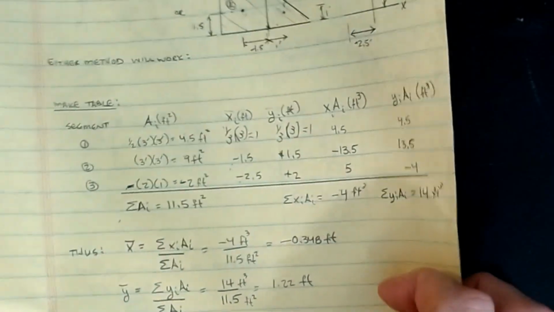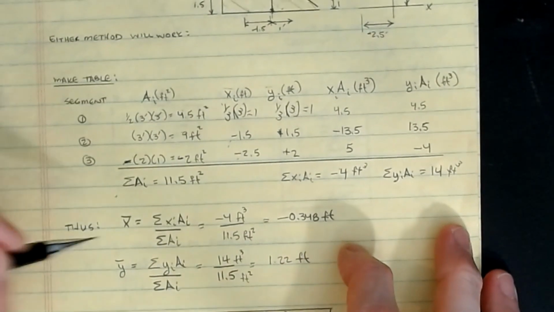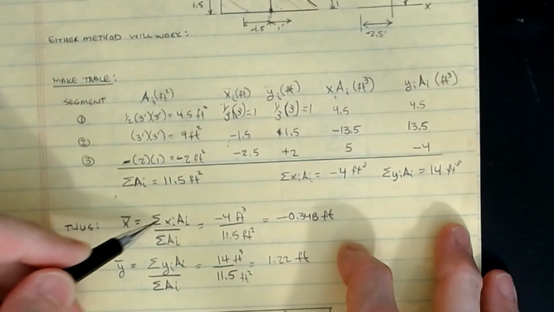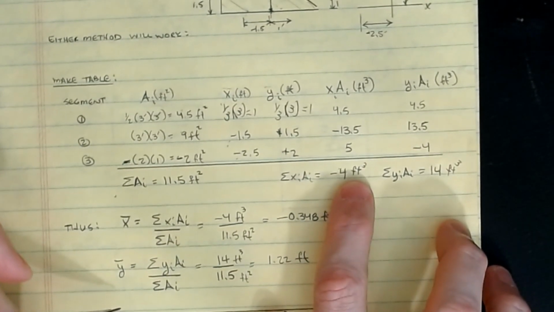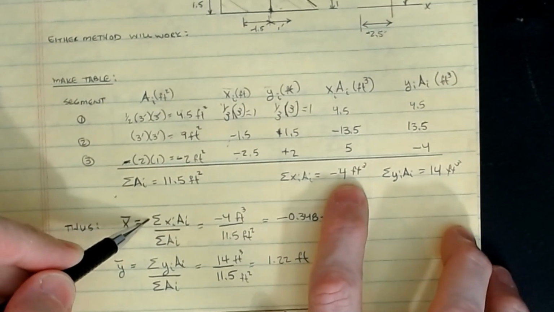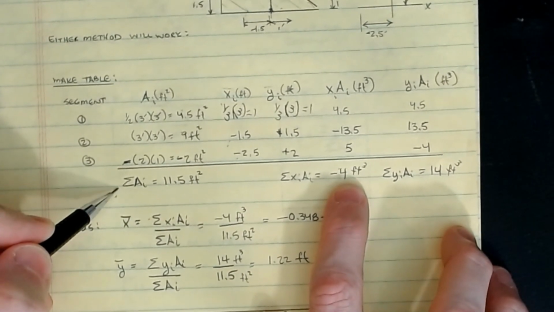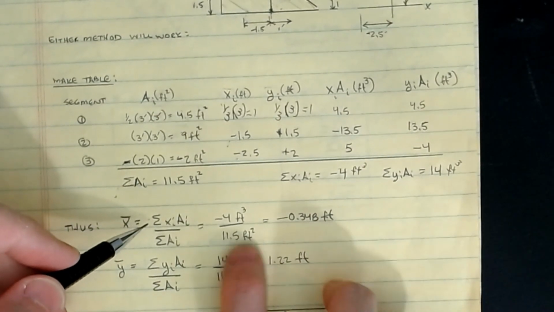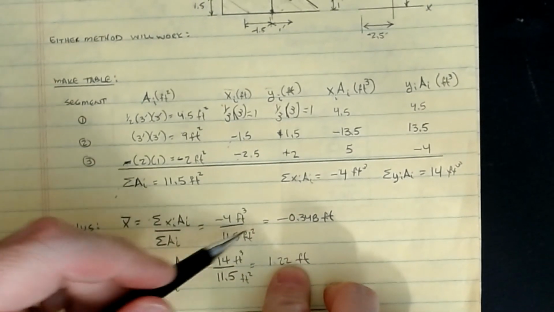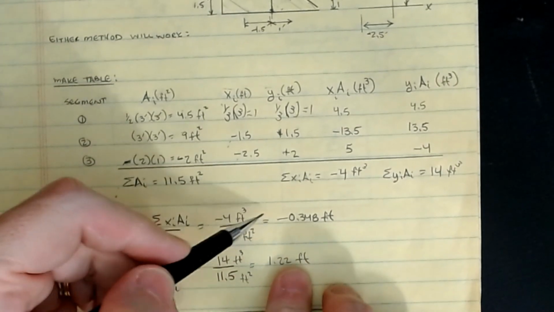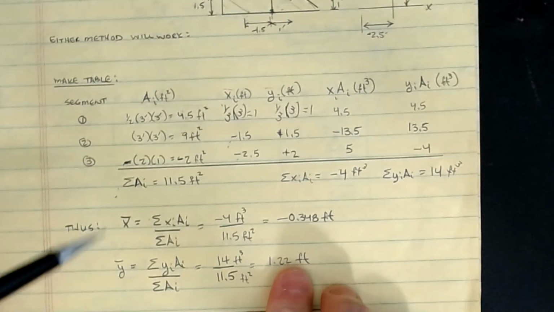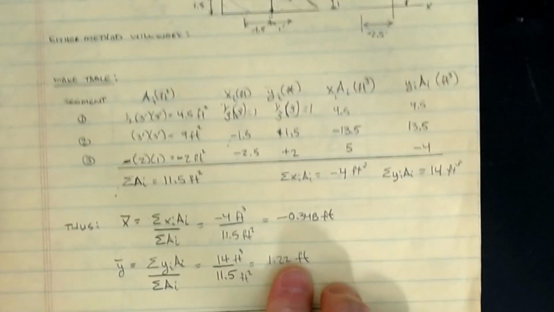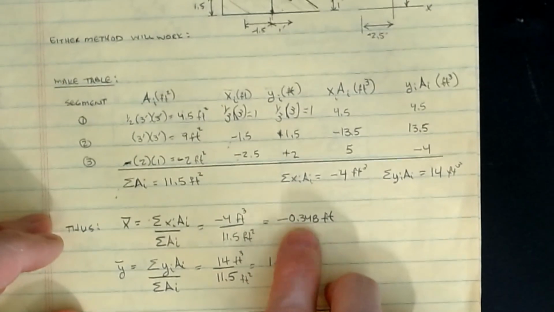Then we can find the equivalent center of area. x bar is equal to the sum of xi ai over the sum of ai. I'm going to take my minus 4 on top, that was the top term, which is why we did the summation, and divide it by the sum of ai, which was 11.5. That's minus 4 feet cubed over 11.5 feet squared, and that value is minus 0.348 feet. So the centroid of the total area is located to the left of the origin by that amount, minus 0.348 feet.